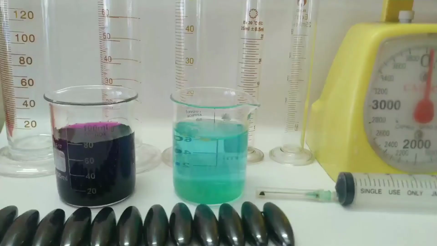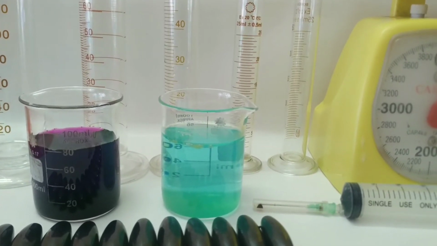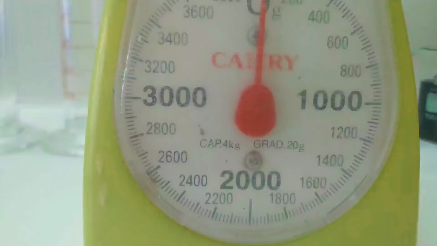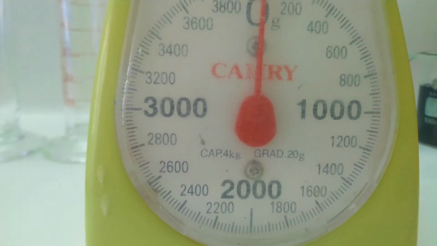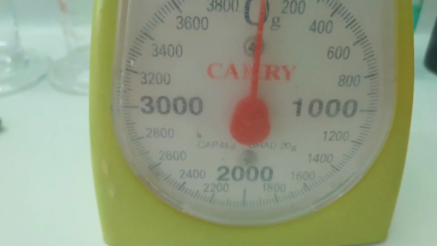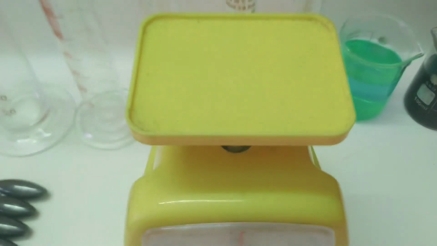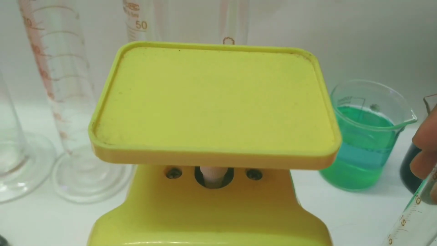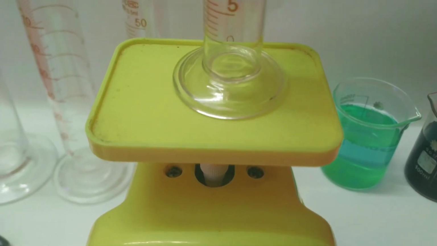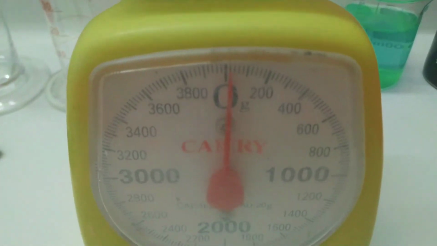Now we will learn how the density of a liquid can be measured. To measure the mass of the liquid, I will use a rough balance, though this balance is not accurate enough. For the accurate mass, we have to use a digital balance. At first, I will take the mass of a measuring cylinder. Look at this one. The mass of this measuring cylinder is 20 gram.